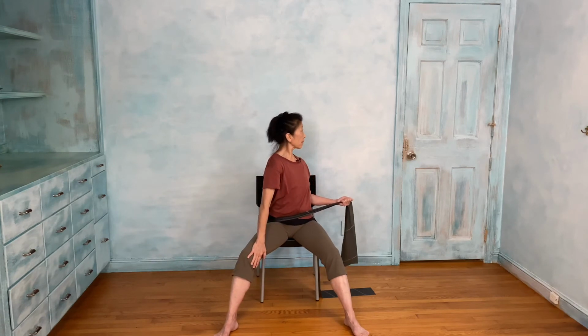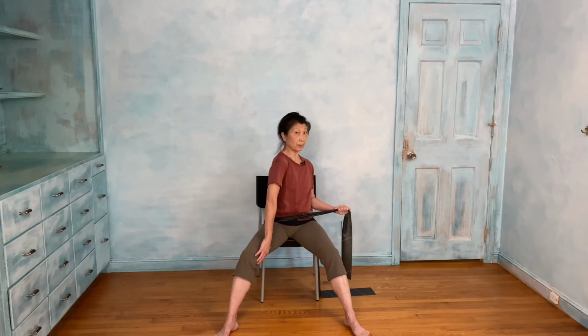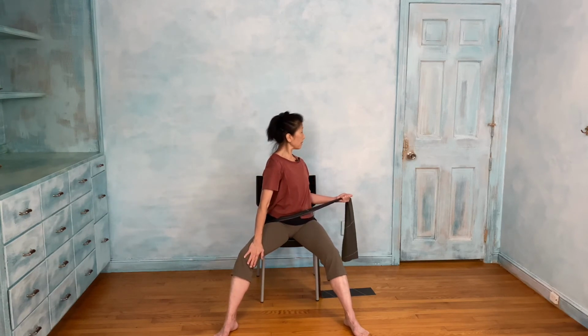Inhale, you return the body only. Exhale, return the arm. Inhale, you prepare. Exhale, hollow your tummy, spiral up and spiral down. Inhale, return, and exhale. Again, inhale, prepare. Exhale, you didn't see me protract, right? Your scapula even and going. Inhale, return. Exhale, return the arm. Okay, so you have arm and body.